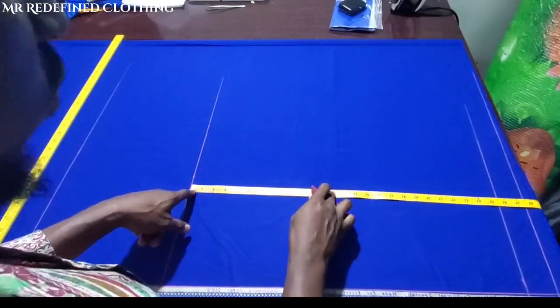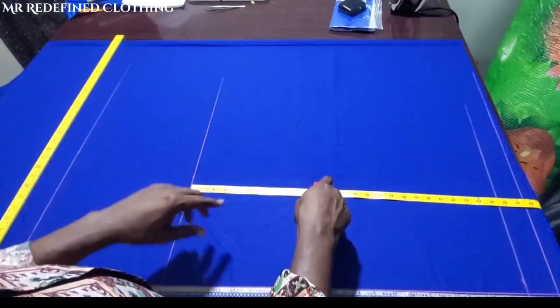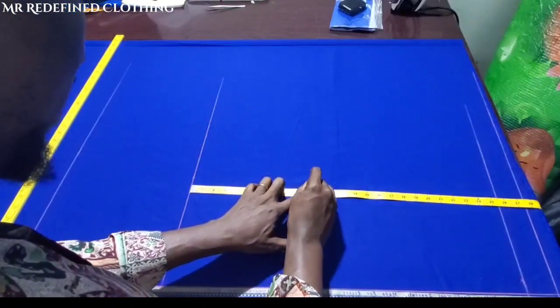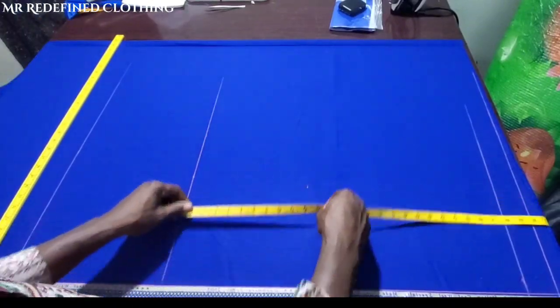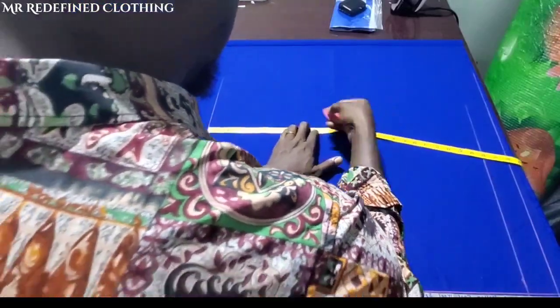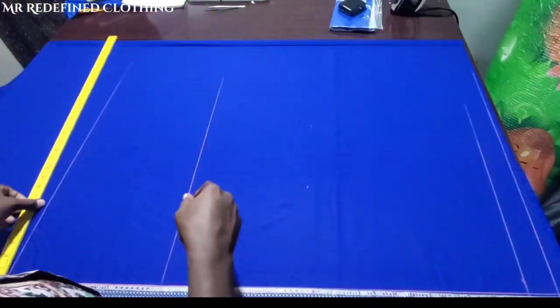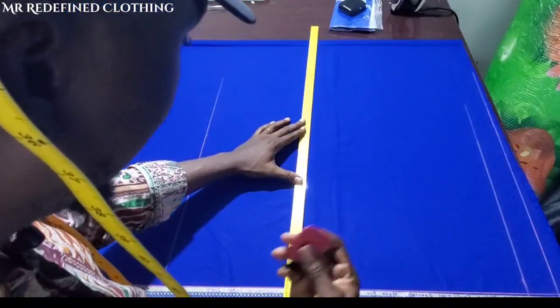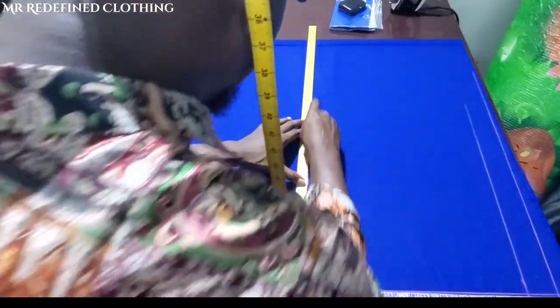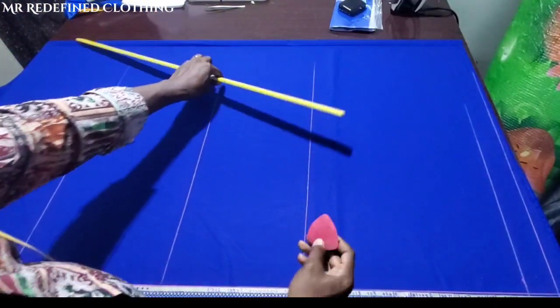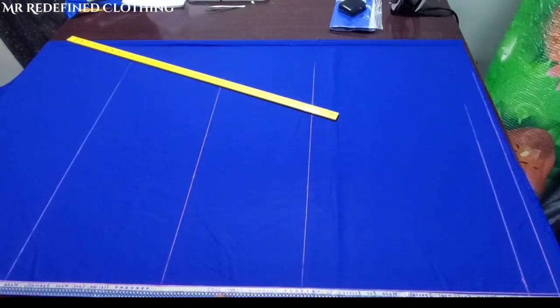So here is 12 3/4 minus 3 is 9 3/4. So you can just say 10. So you just mark the 10-inch value. This 10 inches you are marking is your knee point from your crotch depth, right? For this particular client. Some persons can be 11, 12, or 13, depending on the height of the person. So here we have our knee line properly drafted.